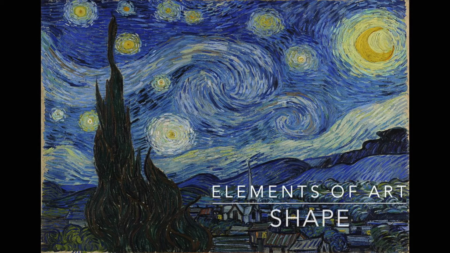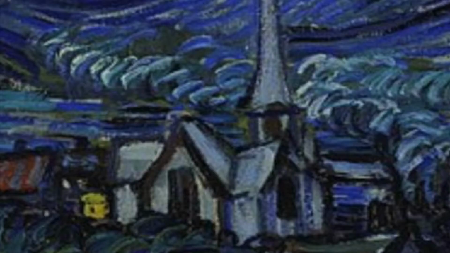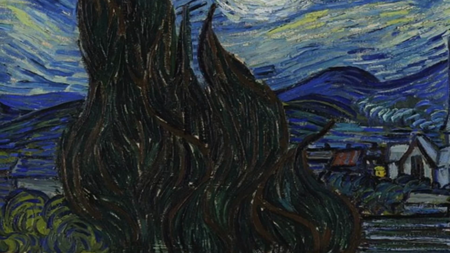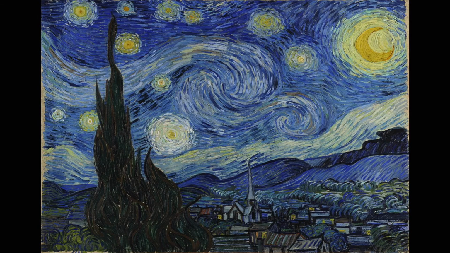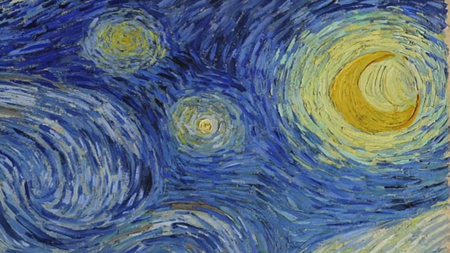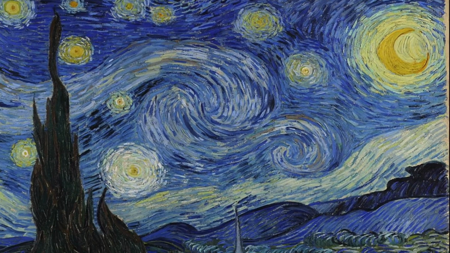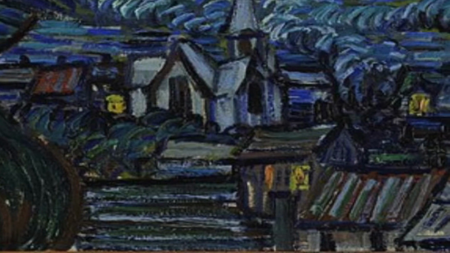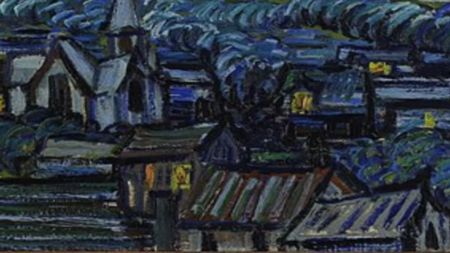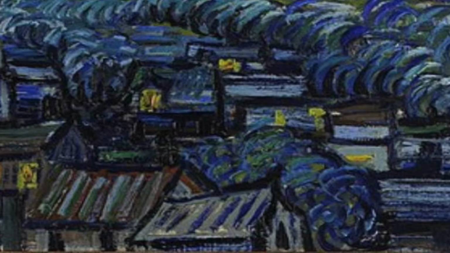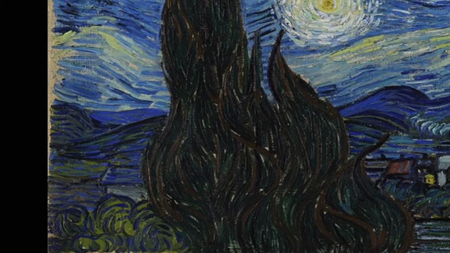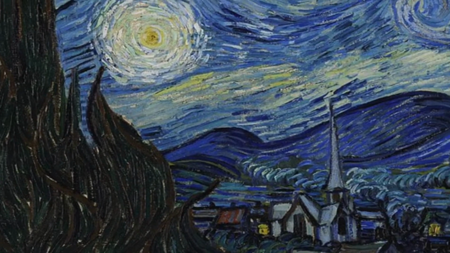We can see many shapes in this painting. I'm going to just draw your attention to the steeple of the church and the cypress. They both look like triangles. The moon jumps out immediately, that's a crescent. The stars are circles. The roofs of the houses, the windows and the walls are basically rectangles, and if you look carefully you can see the odd square. The mountains, as you know, are organic shapes.